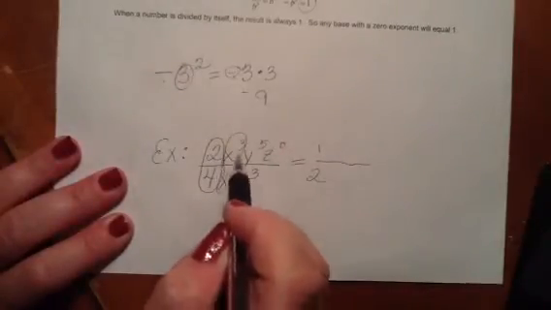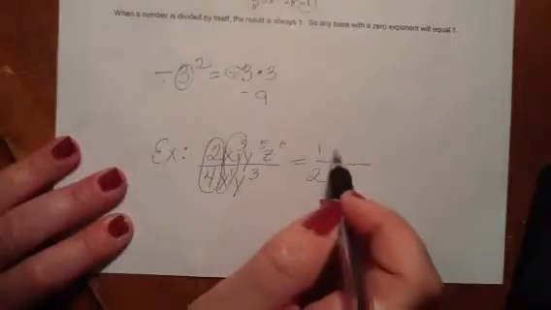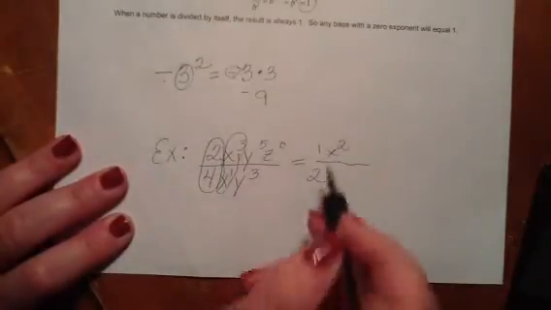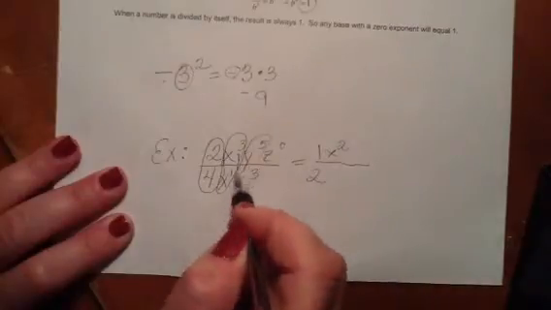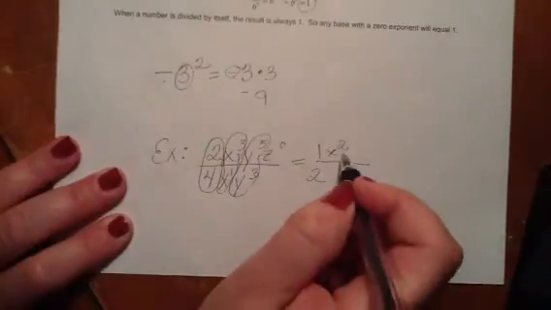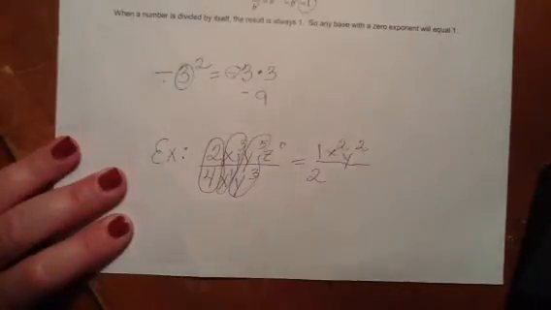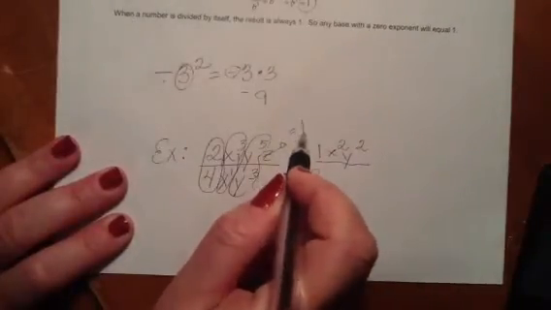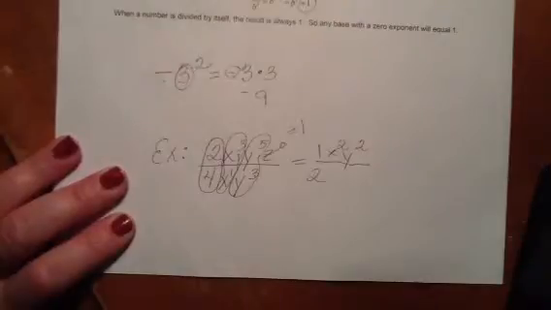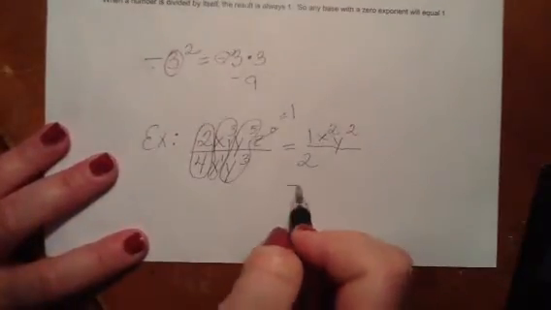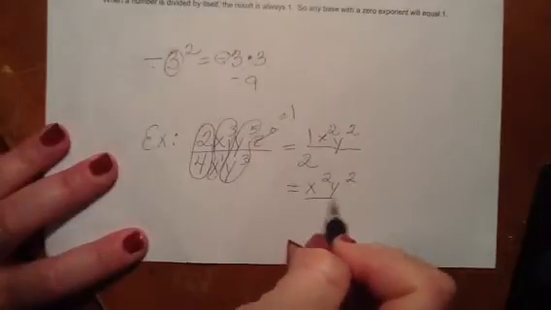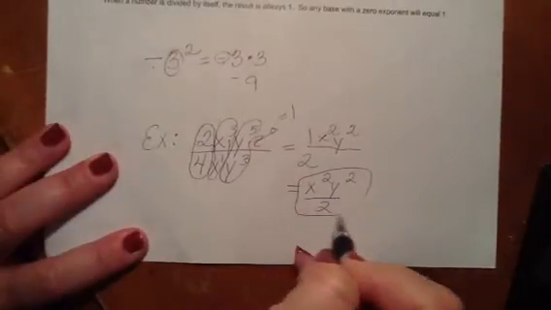Look at your x's. 3 minus 1, we have the most on top, so we have x squared on top. Then look at the y's. 5 minus 3 is 2. We have 2 y's on top. Z to the 0 equals 1. We don't write it, period. So the most simplified way we could write this answer would be to have x squared y squared over 2.